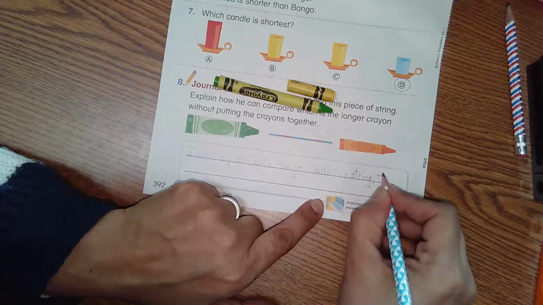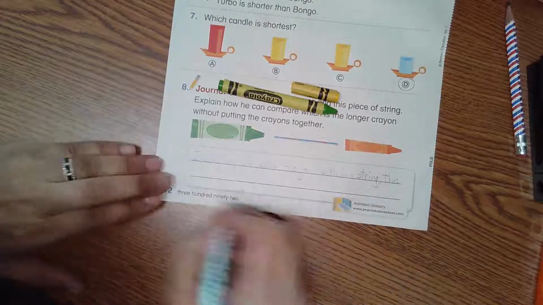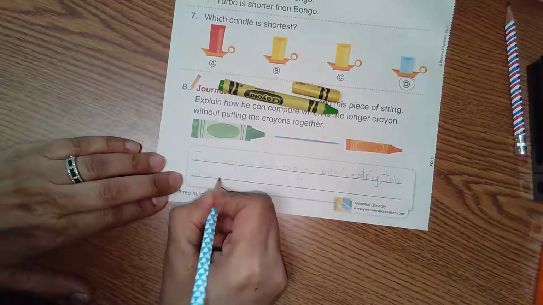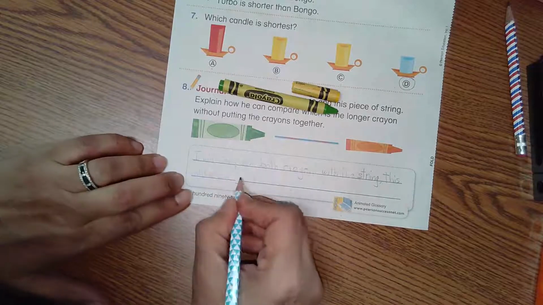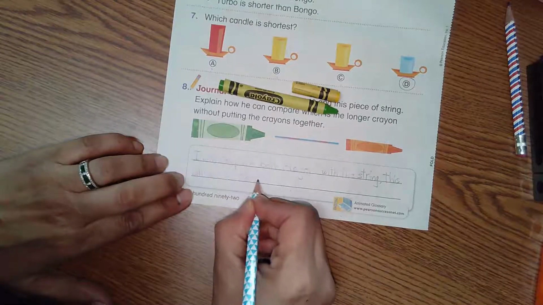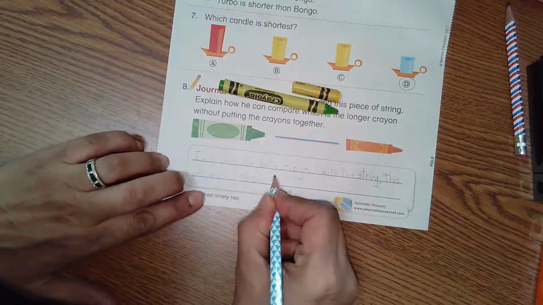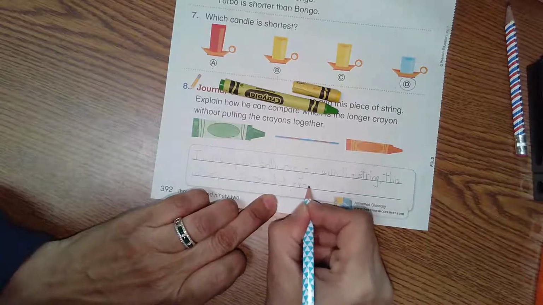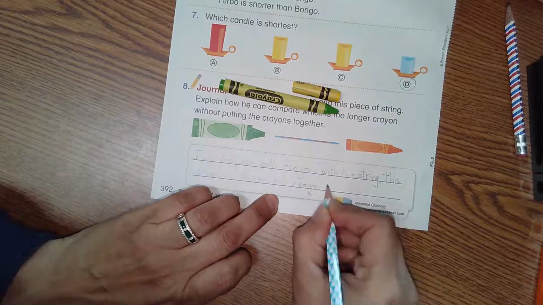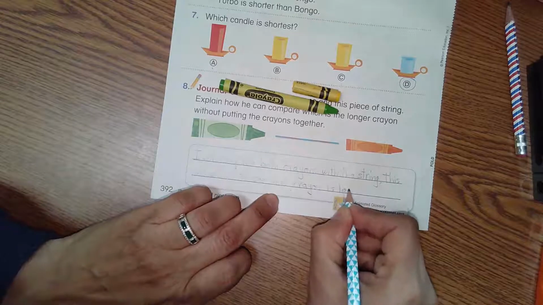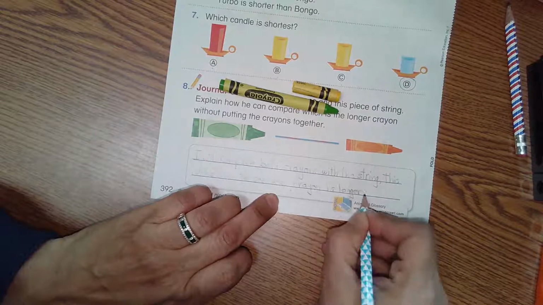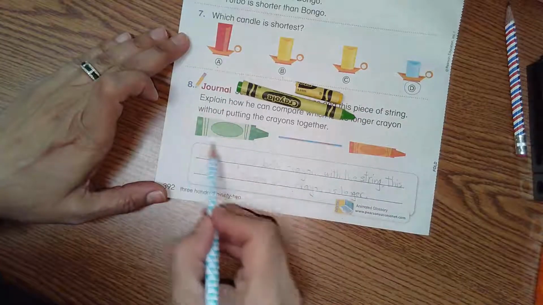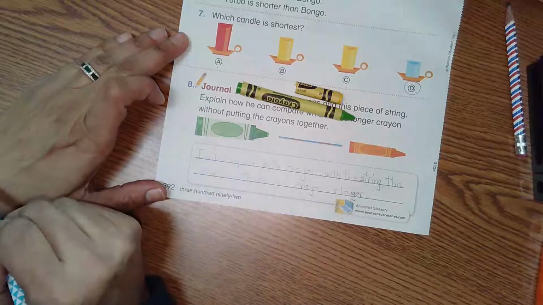This will help me to find out which crayon is longer. Right? And when we did this comparison, we found that the green crayon is longer.